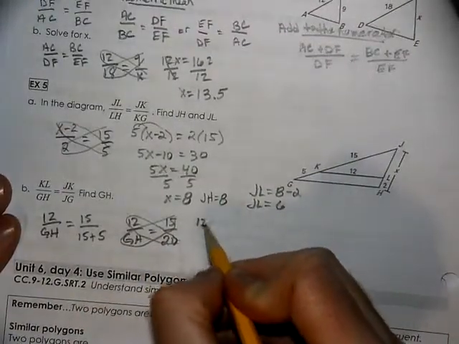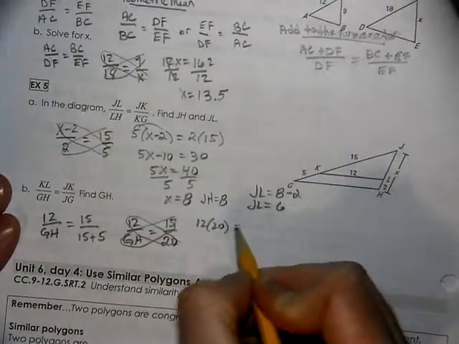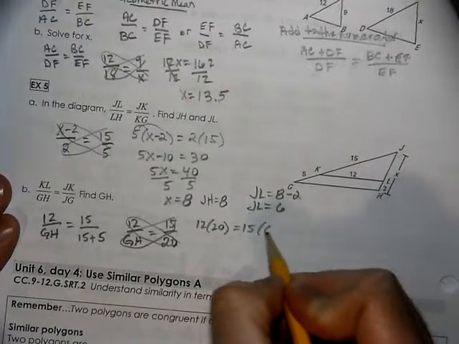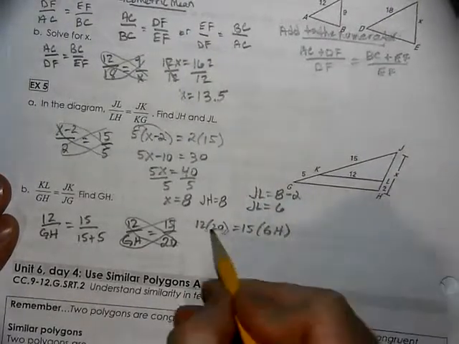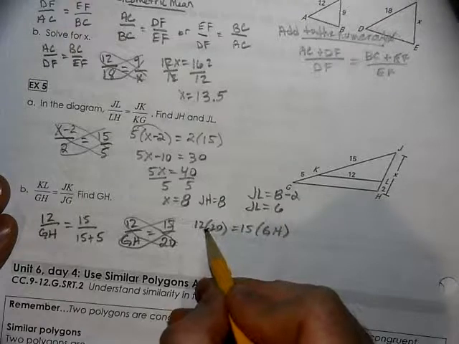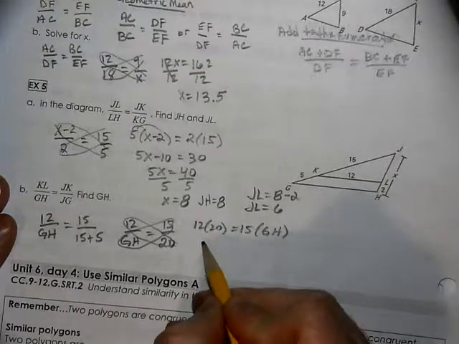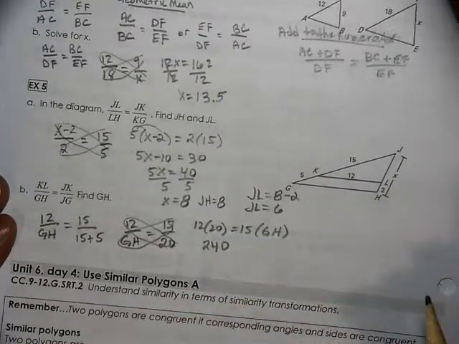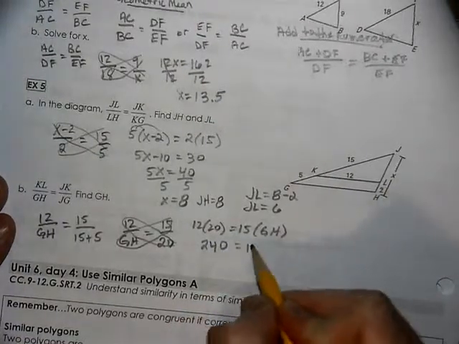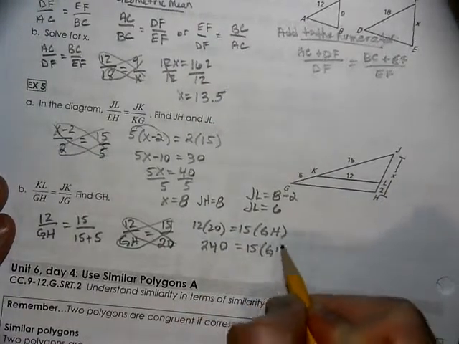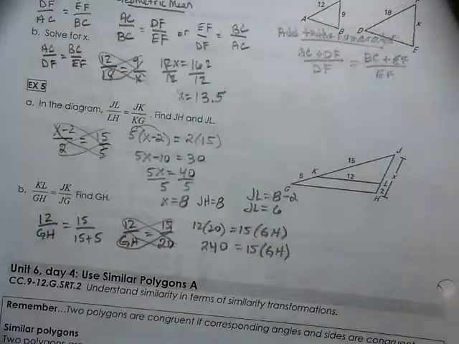You'll cross multiply. So you're going to get 24 when you say 2 times 12. Then you have the 0. So 240. 15 times GH.